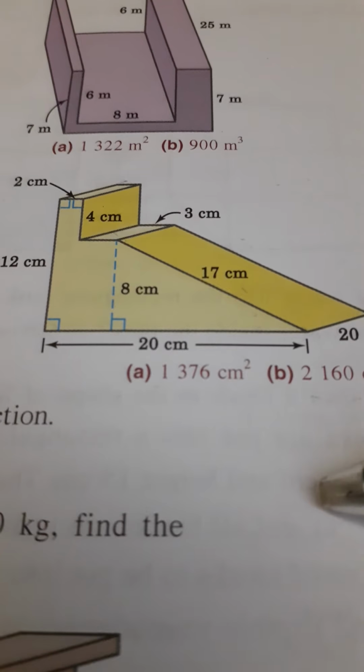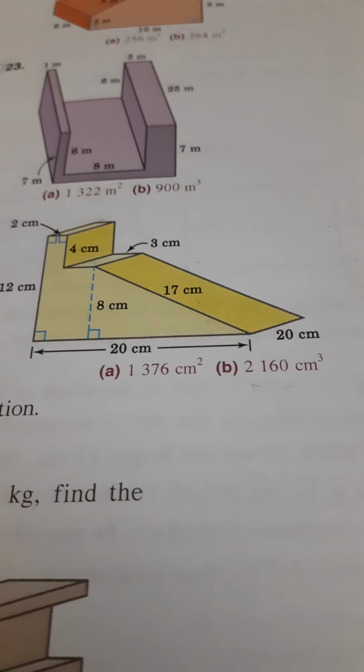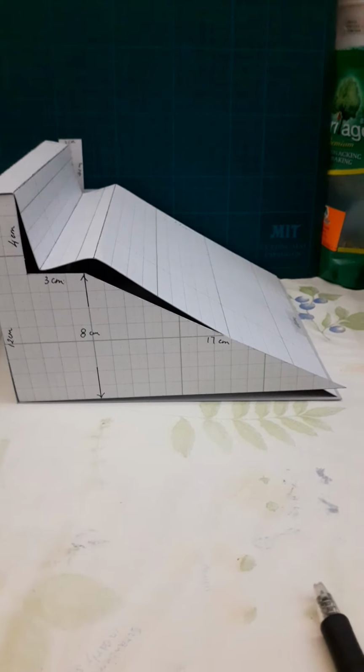Now take a look at this one, okay? I have made a model so that you can understand the actual solid more easily. Okay, this is the model. And you can refer to the diagram in your textbook.